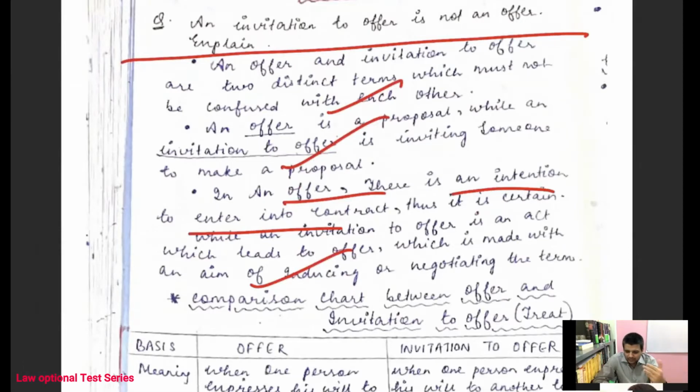The typical question, right? When you go to a shopkeeper, you say, okay, I want to purchase this phone for this many rupees. It means you are making an offer; it is an invitation to offer. So the shopkeeper is asking you to make an offer. It is not directly an offer from the shopkeeper. Now, what has she started with? She has started with: an offer and an invitation are two distinct terms which must not be confused with each other. Very good line.